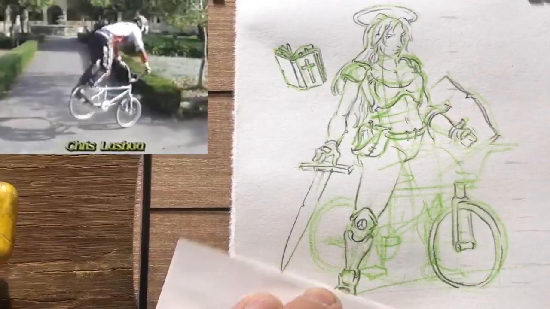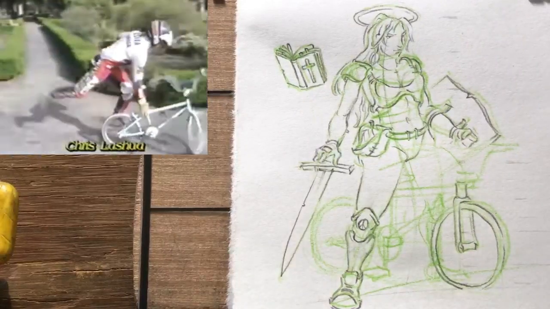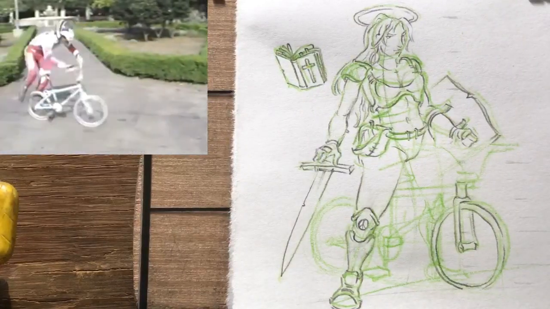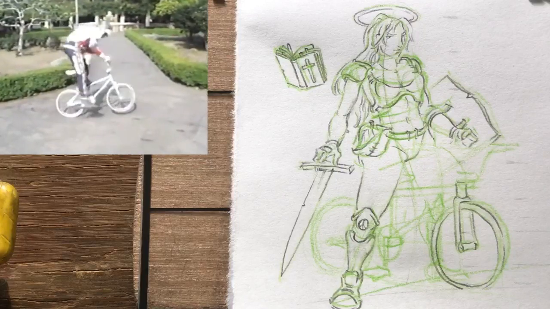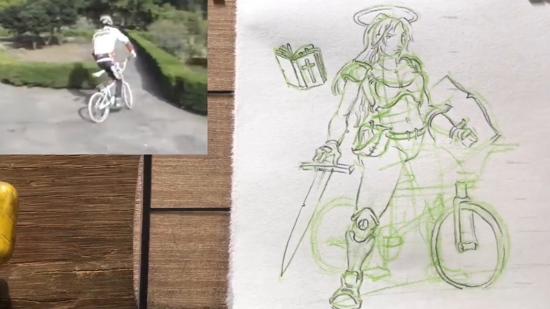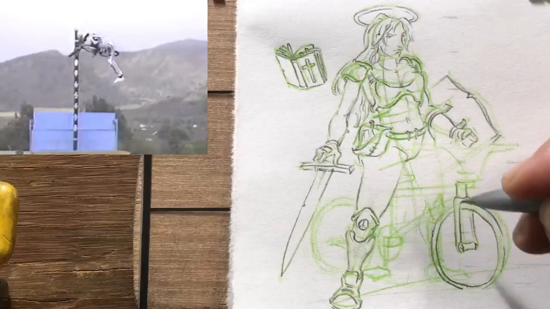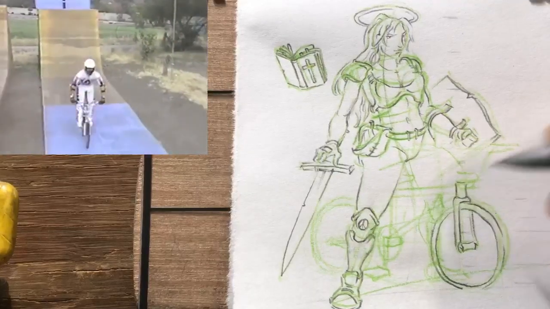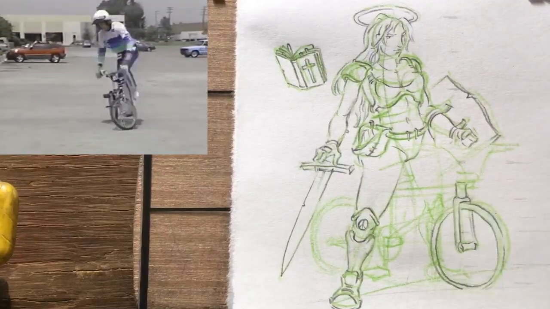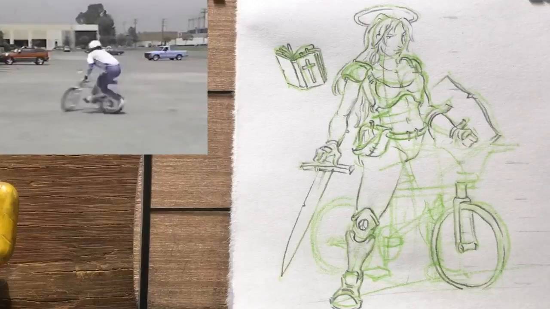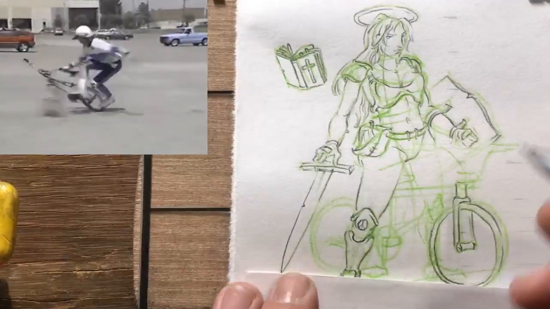Fudge. Man, the ovals are hard. I don't know. We're just gonna wing it. I messed it up right there, but it's okay. We're just gonna take it.